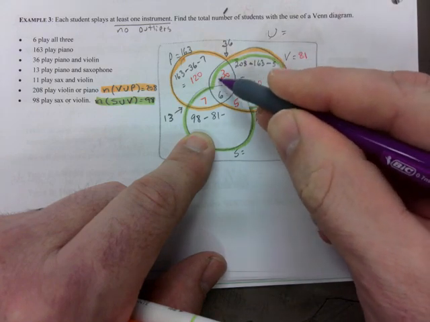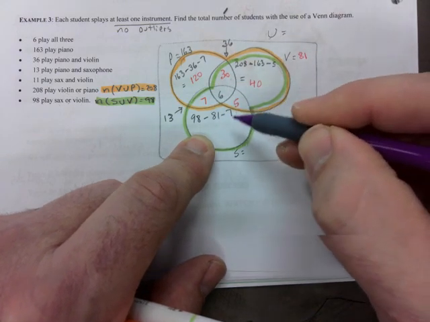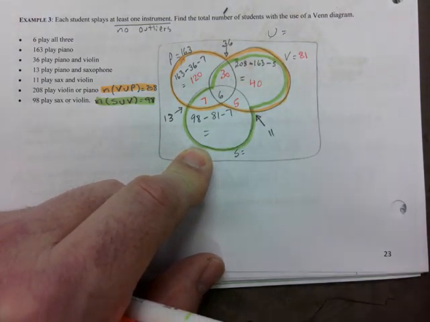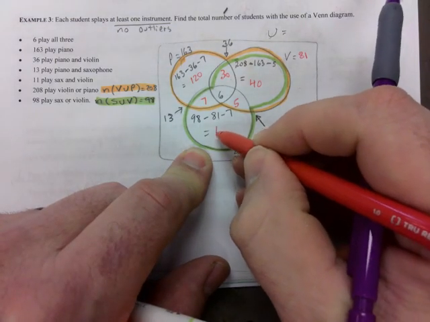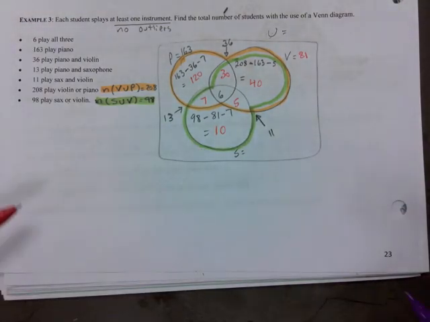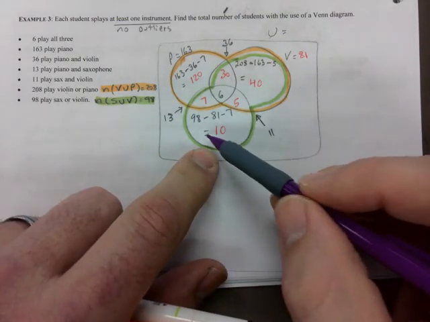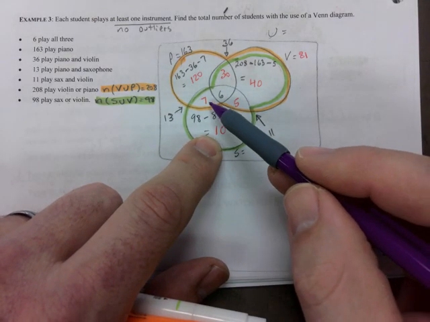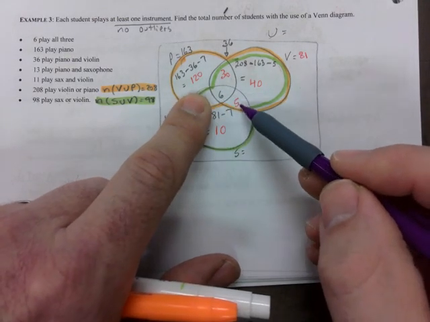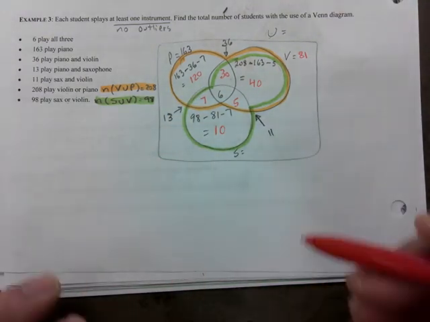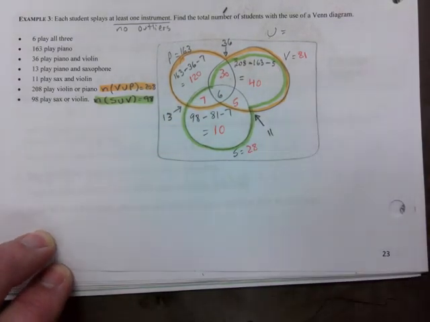All of this minus 7 gives us that, which is 10. And now we can add all of these up. So we have 17, 23, 28. There.